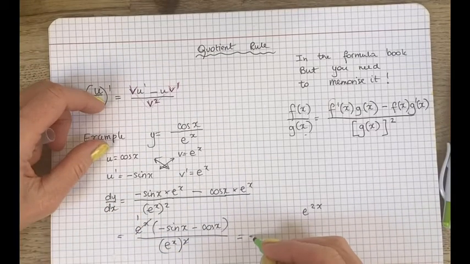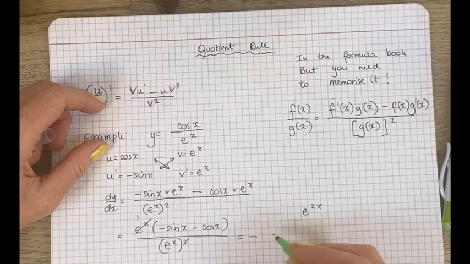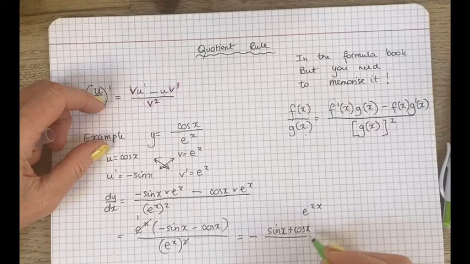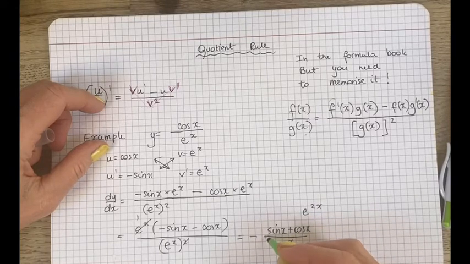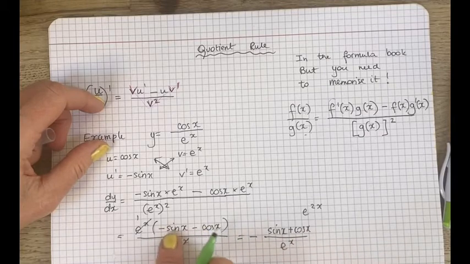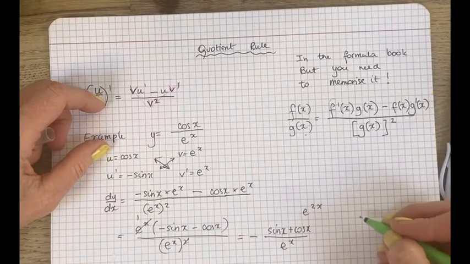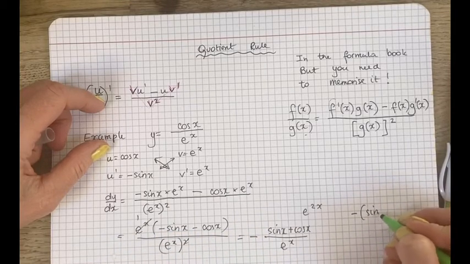So you may want to put minus in front of the fraction and then write on the top of the fraction sin x plus cos x and then e to the power of x on the bottom. Okay, so this is like taking minus 1 out of that bracket. You wouldn't put minus in the top with a bracket in the top of the fraction, so you wouldn't necessarily write it like this.